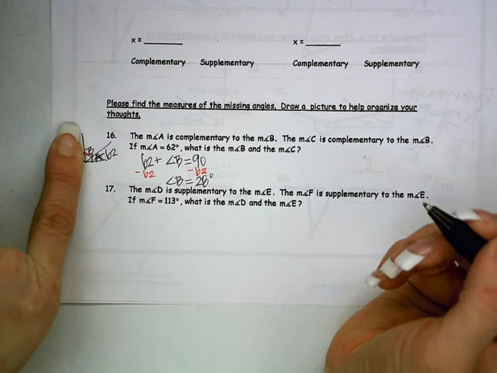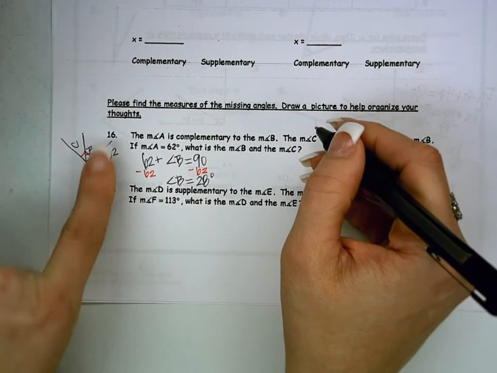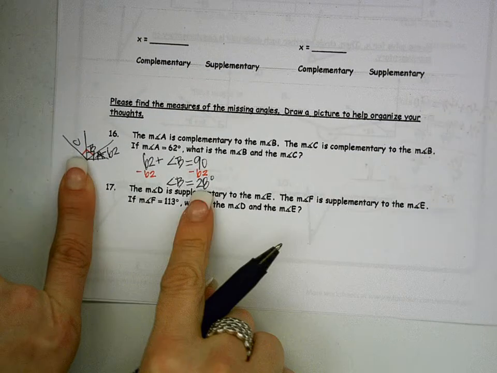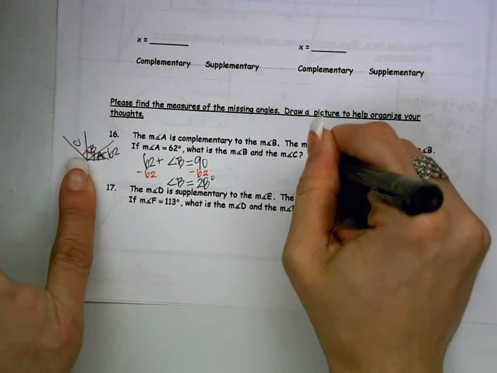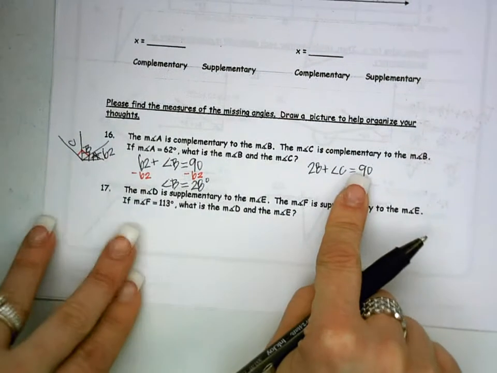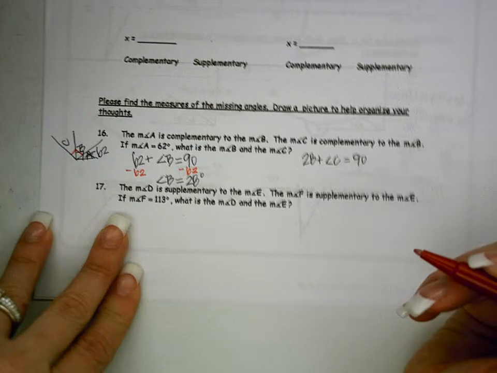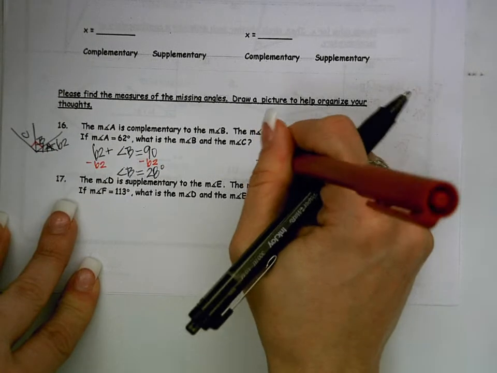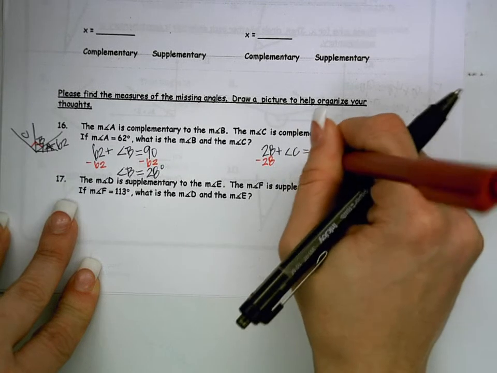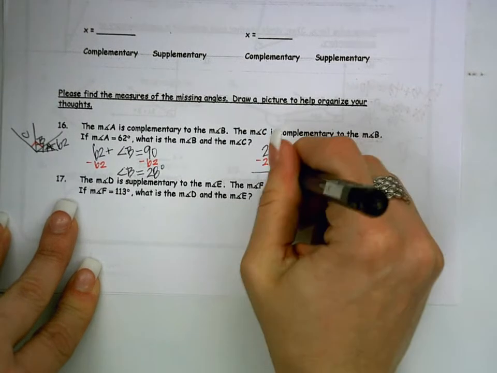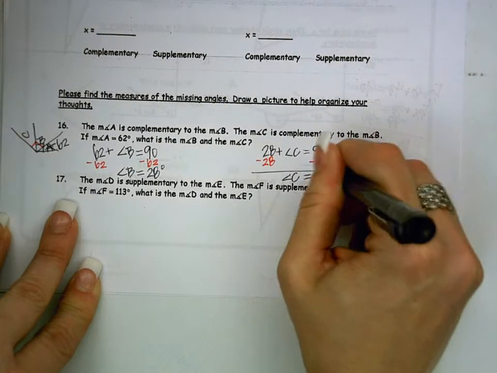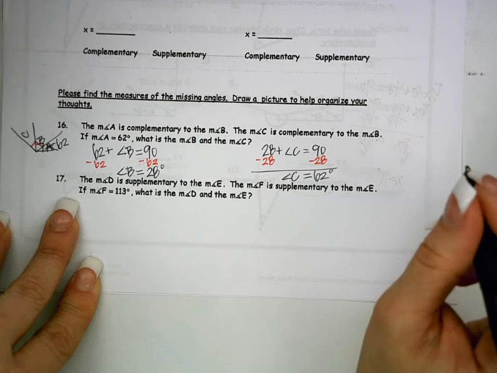You also know that B and C equals 90, right? Do you know what B is now? Yes. So 28 plus angle C equals 90. Now solve for that one. How do we do that? Subtract the 28. So angle C equals 62 degrees. So you have to draw a picture and then you have to figure it out.